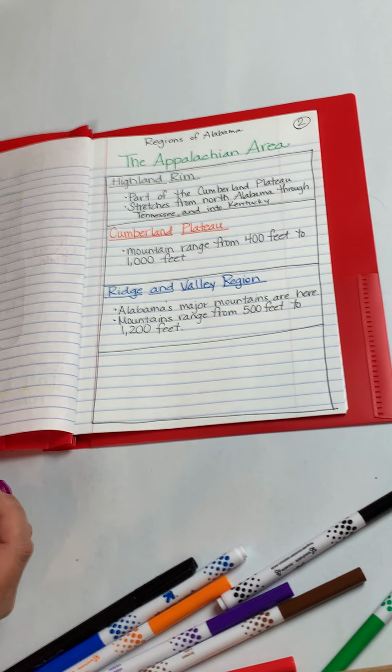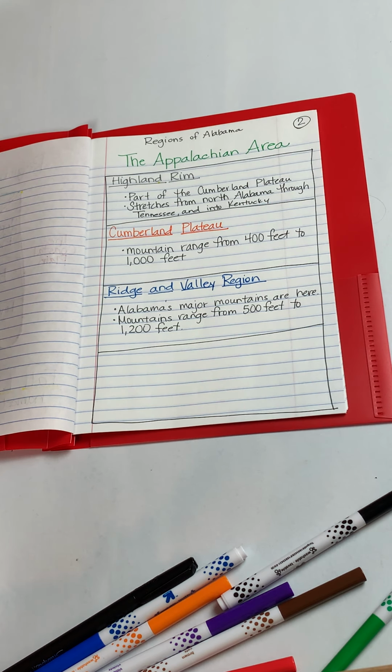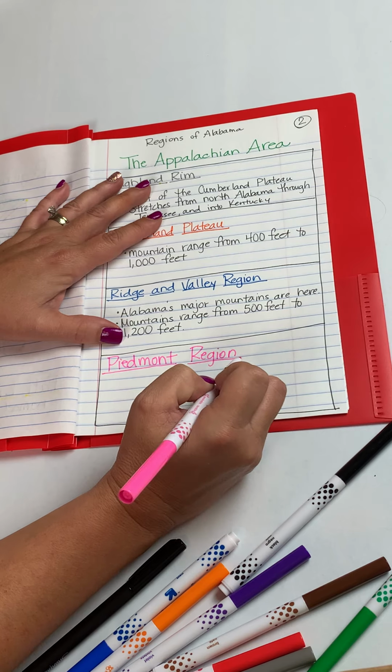And the last part of the Appalachian area is called the Piedmont region. And we used pink for that on our map, so we're going to use pink in our notes. It's the Piedmont region.